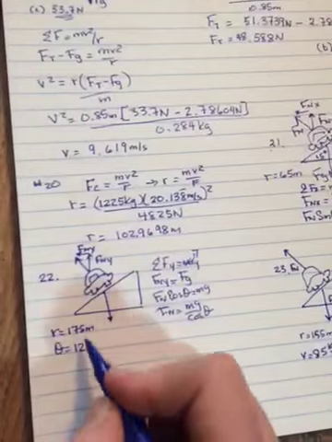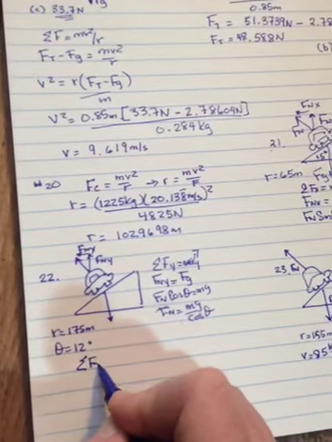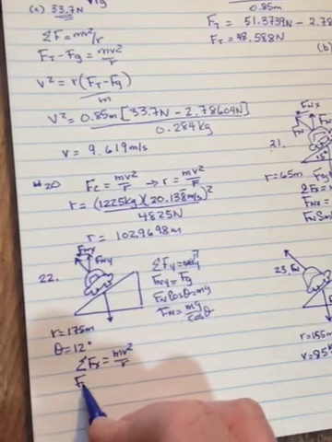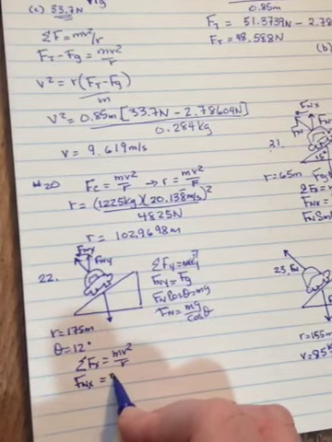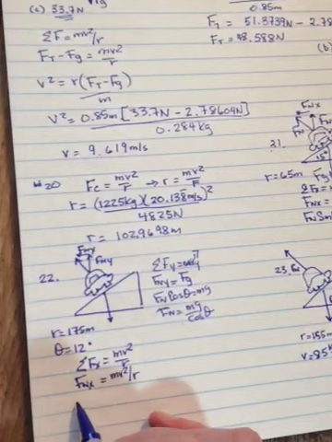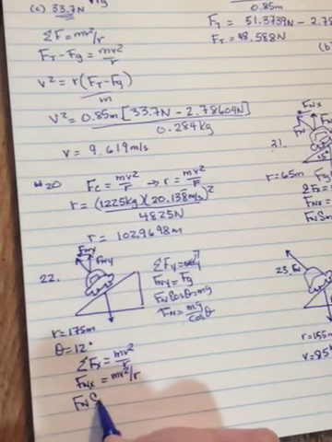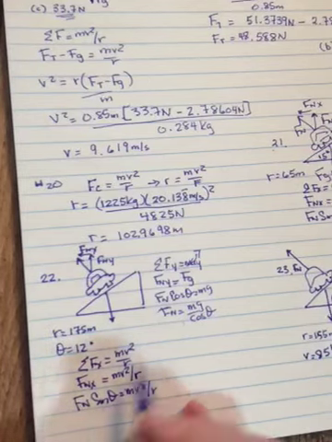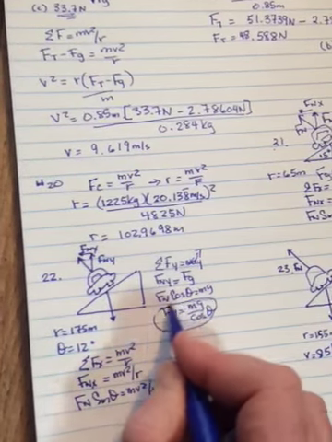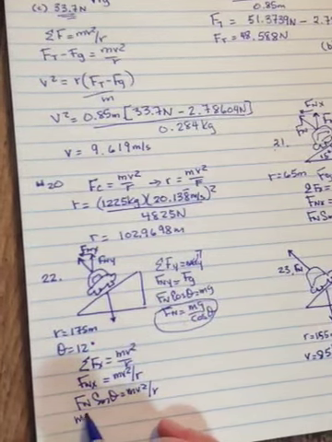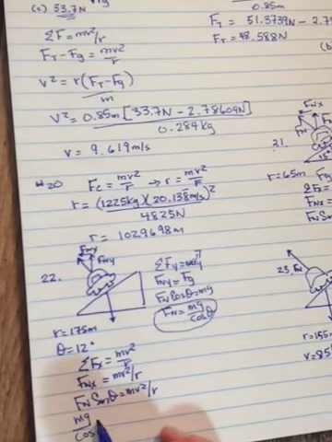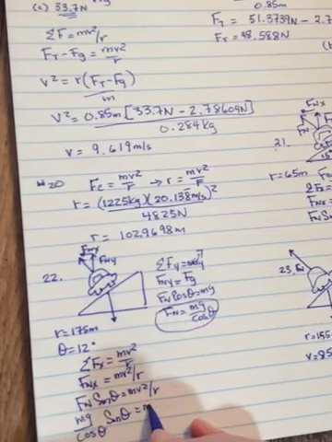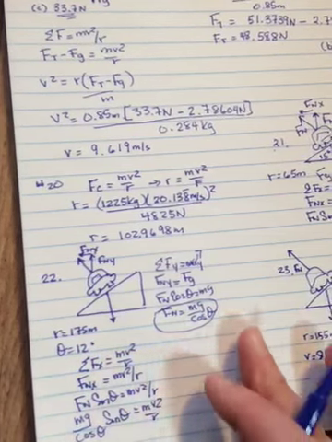Go to the x direction, the sum of the forces in the x direction equals mv squared over r, so F_nx is equal to mv squared over r, so F_n sine theta is equal to mv squared over r. Fill this in, and you get mg over cos theta times sine theta is equal to mv squared over r.